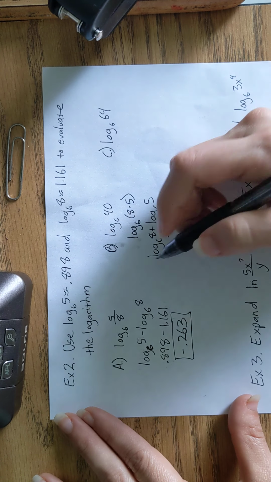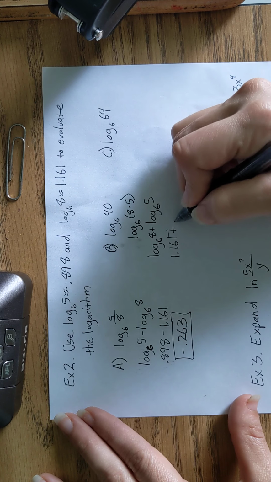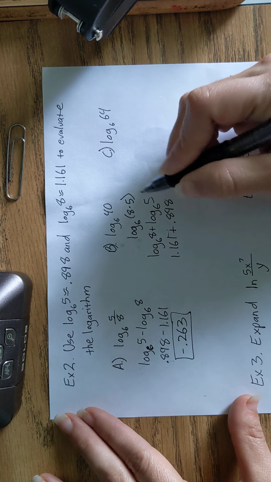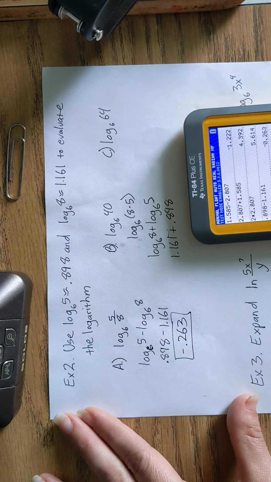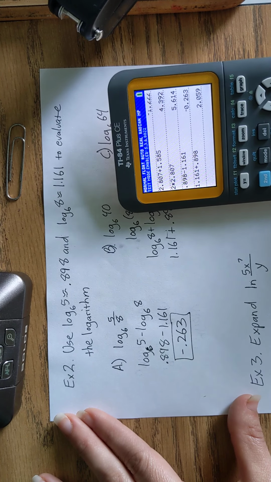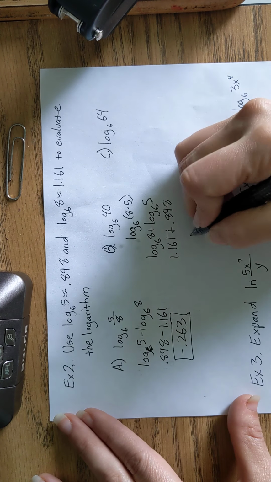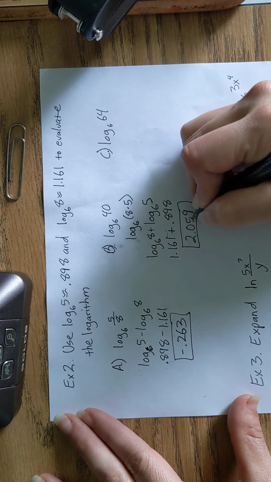So log base 6 of 8 is 1.161. And log base 6 of 5 is 0.898. So we're just going to put that in the calculator, figure out what that is. So it's going to be 1.161 plus 0.898. So that's 2.059. And you got your answer.